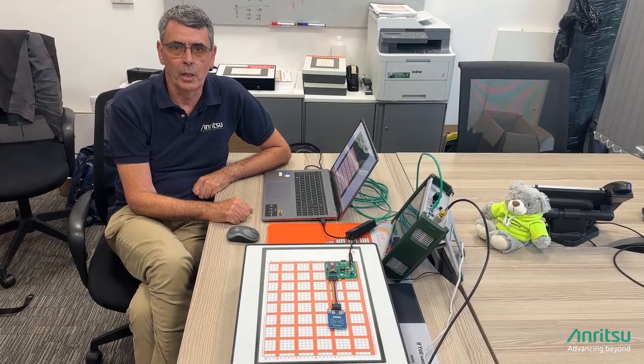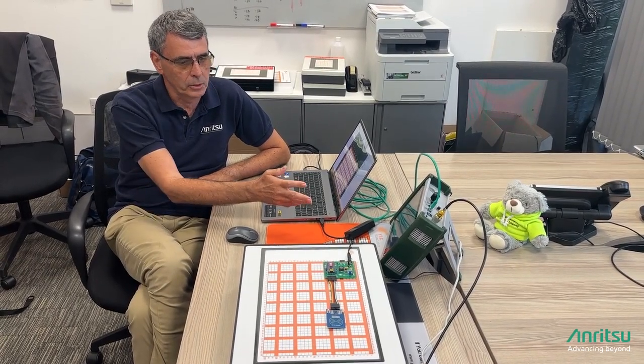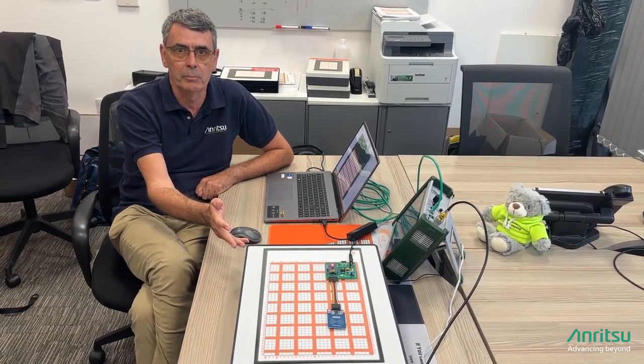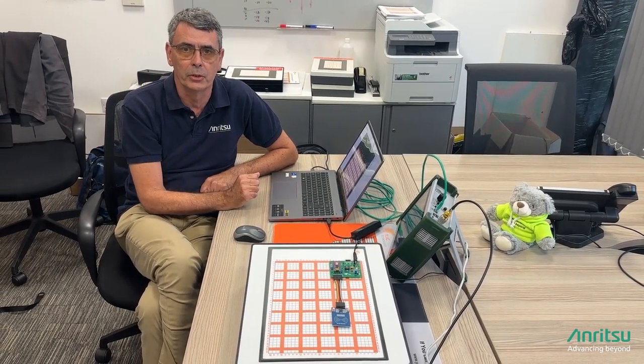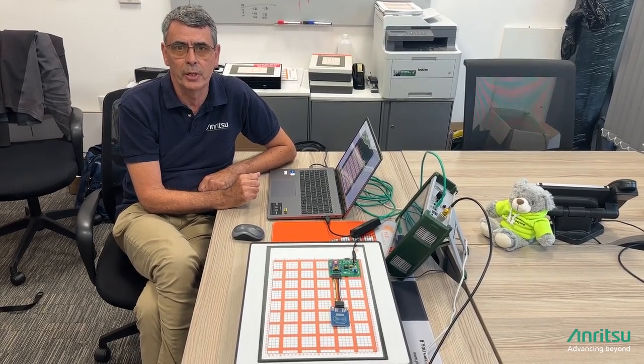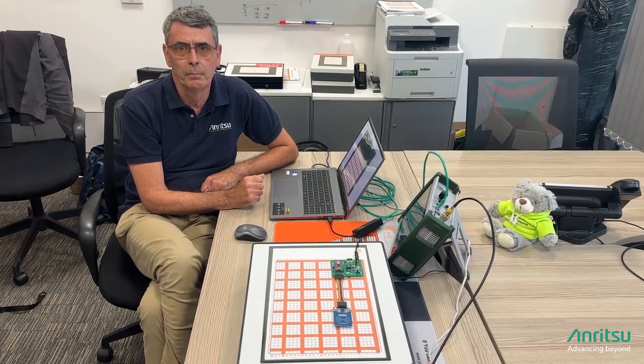Today I've come to YIC Technology to show you how powerfully the Anritsu Fieldmaster Spectrum Analyzer combines with the YIC Technology EM scanner and their software application to create a graphical display of the amount of EMC radiation, even from the most complex mixed technology boards.